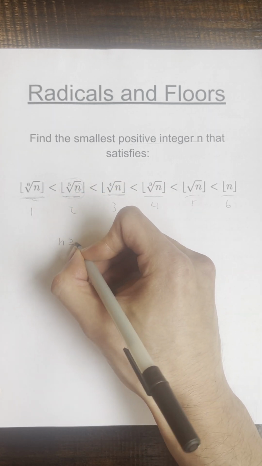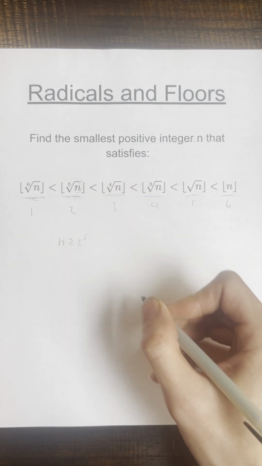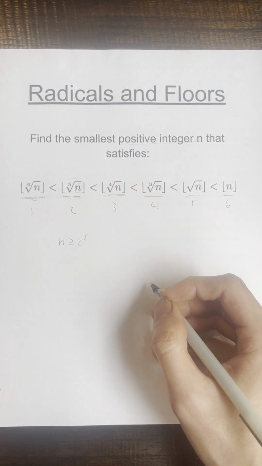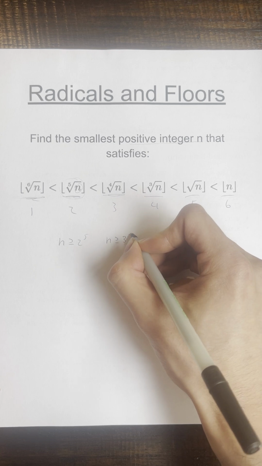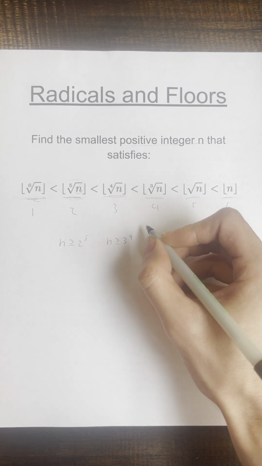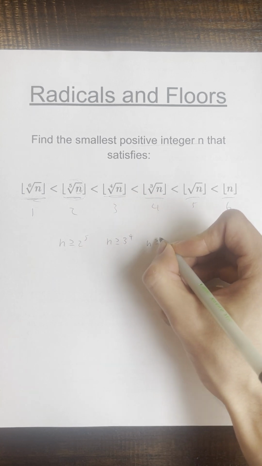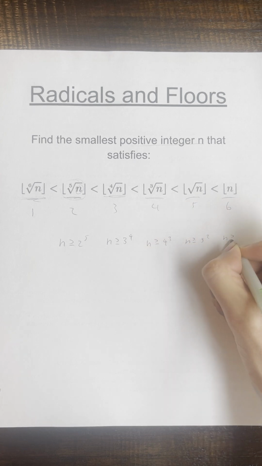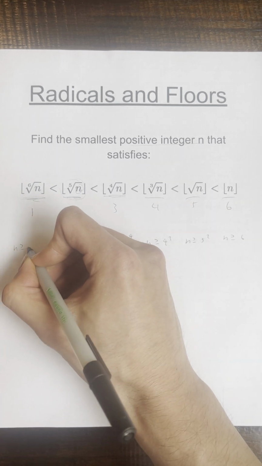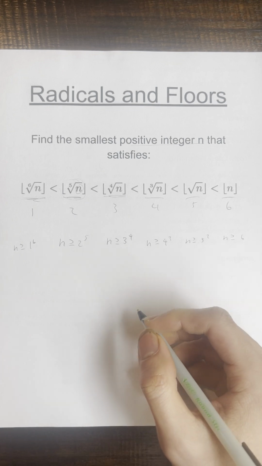N has to at least be 2 to the power of 5. How about over here? N would have to be at least 3 to the power of 4. Here, n would have to at least be 4 cubed, 5 squared, and this one is greater than or equal to 1 to the power of 6.